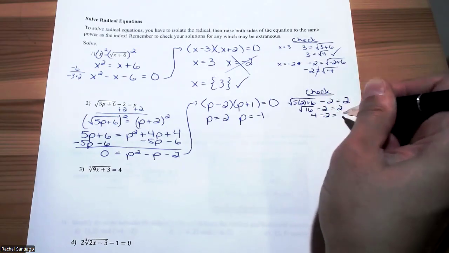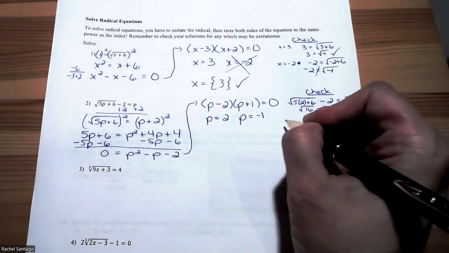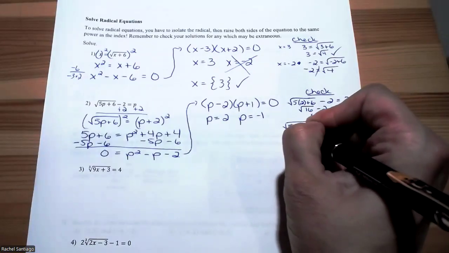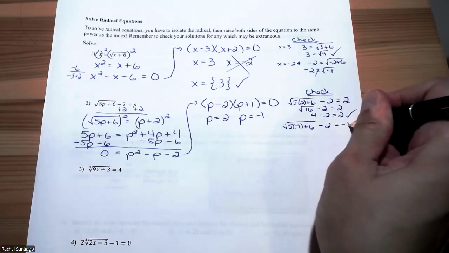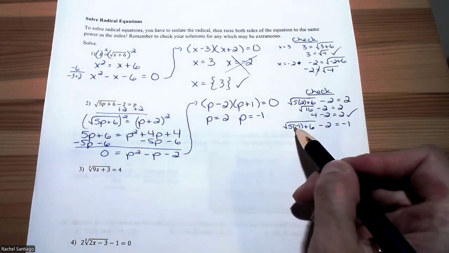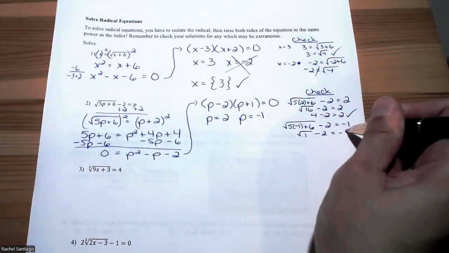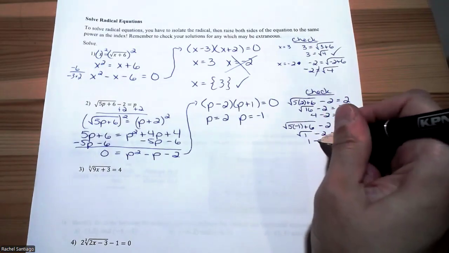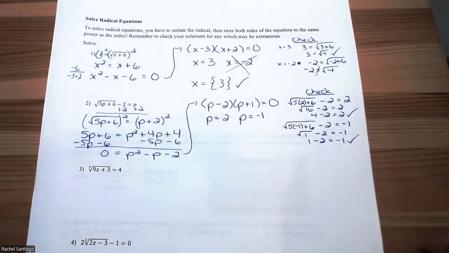4 take away 2 equals 2. Yep, that's cool. Now let's check out the negative 1. Square root of 5 times negative 1 plus 6 minus 2 is equal to negative 1. Negative 5 plus 6 is a positive 1. Square root of 1 is 1. 1 take away 2 is negative 1, so it checks.